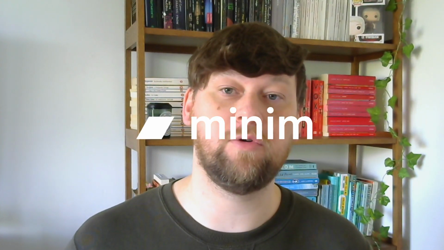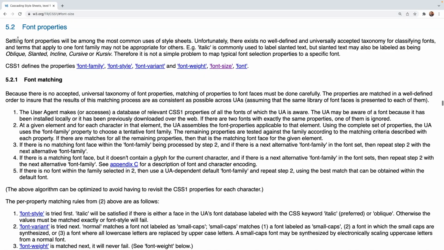Hi guys, welcome back. One of the most common things that you will do in CSS is work with text. The original CSS1 specification, written in 1996, contains the following sentence. "Setting font properties will be among the most common uses of style sheets." And they were right. Setting fonts, styling, sizing, and positioning text is half the job in CSS. So let's learn how to do it comprehensively.